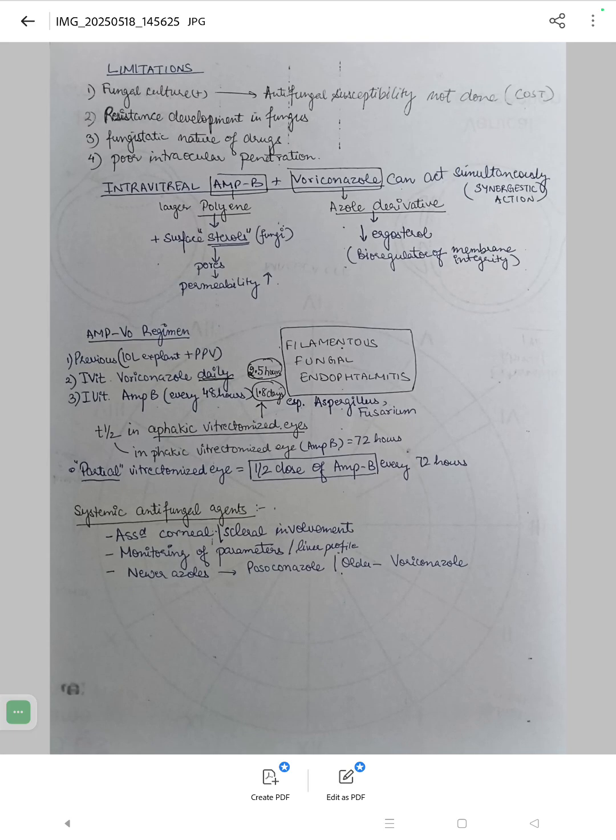Amphotericin B is a large polyene that binds to the surface sterols on the fungal cell wall and forms pores, increasing the permeability of the fungal membranes. Voriconazole is an azole derivative. It decreases the ergosterol in the fungal membranes and hence regulates the membrane integrity of the fungus.